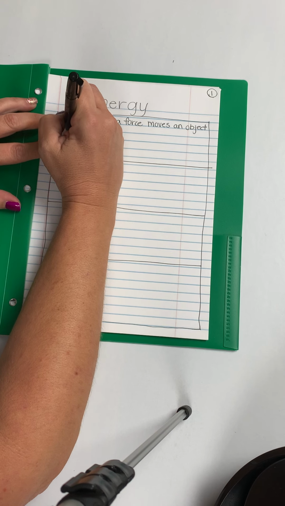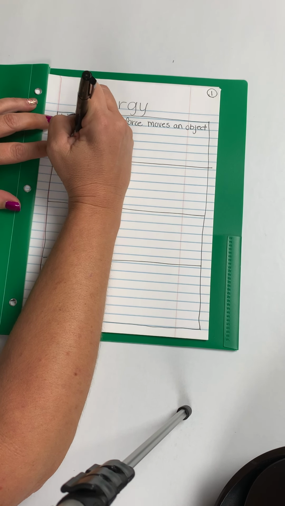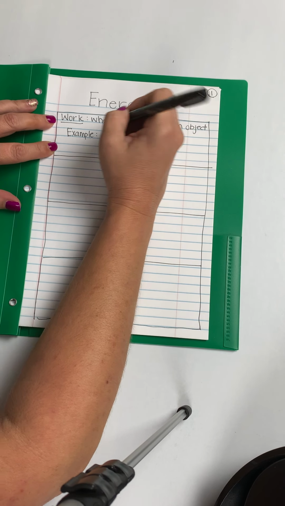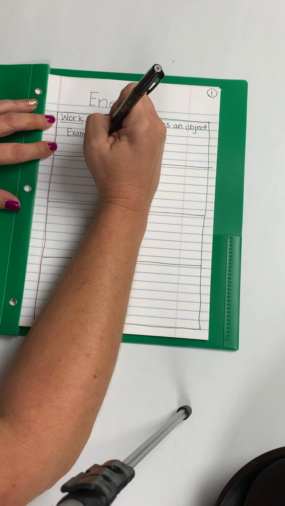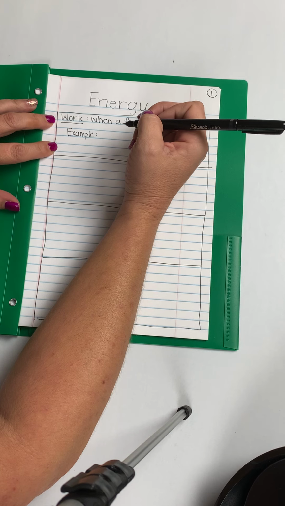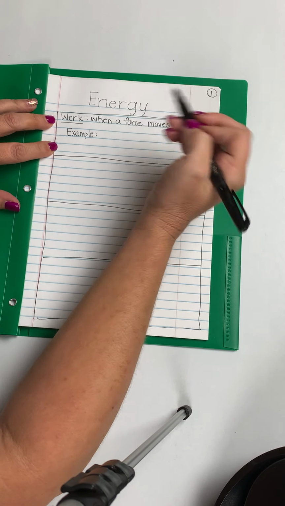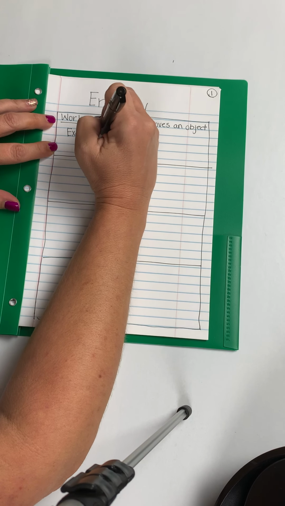And an example of that would be when you use a pencil, you are forcing it to move. So you are the force that moves the pencil, all right?